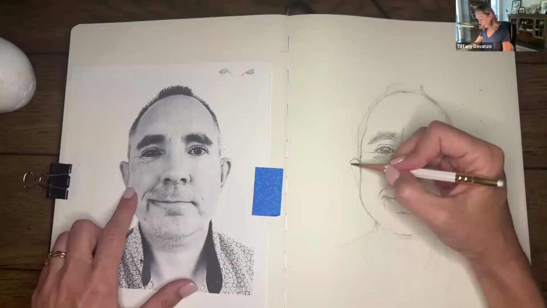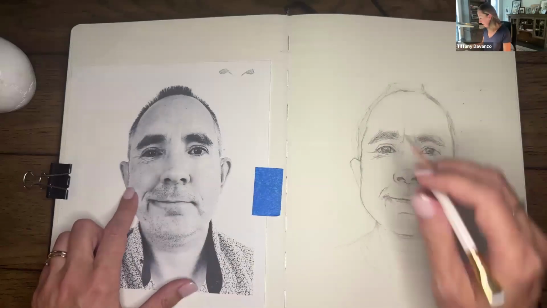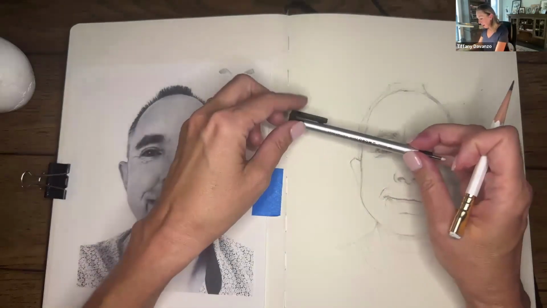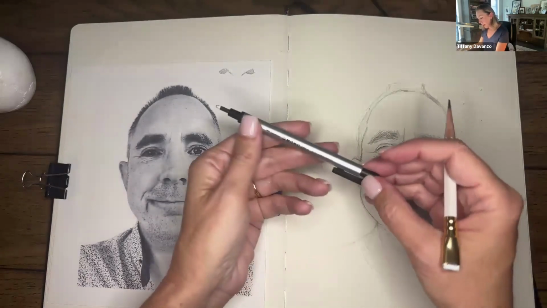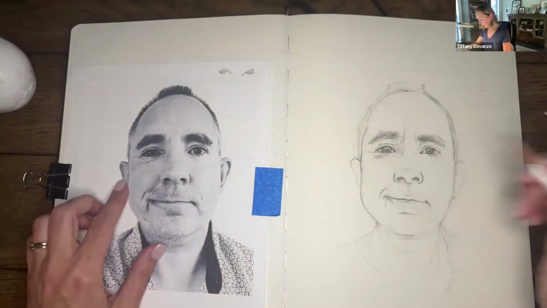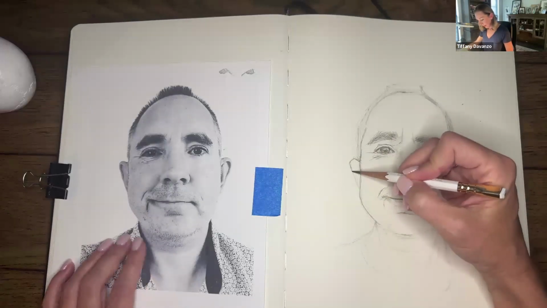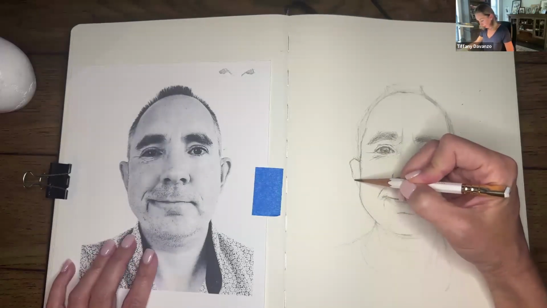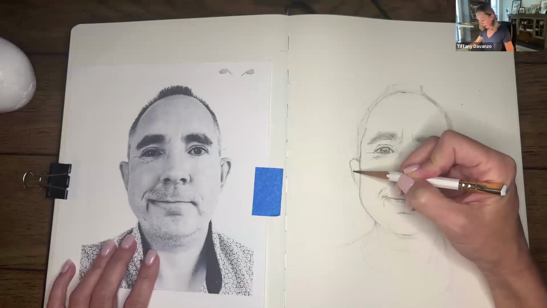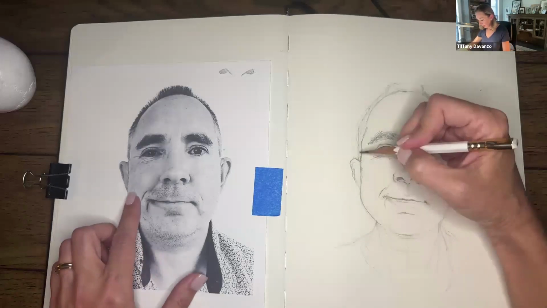All right, looking at the ear. Let's see, someone's asking about the eraser. It is a Tombow Mono 0 eraser. And then this is just a kneaded eraser. All right, so drawing the ear.